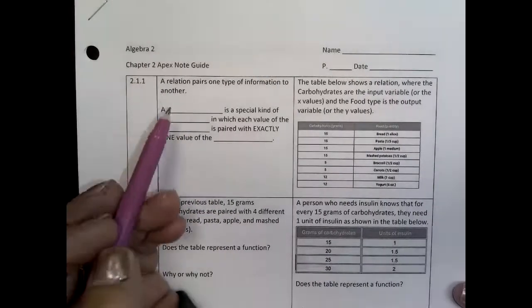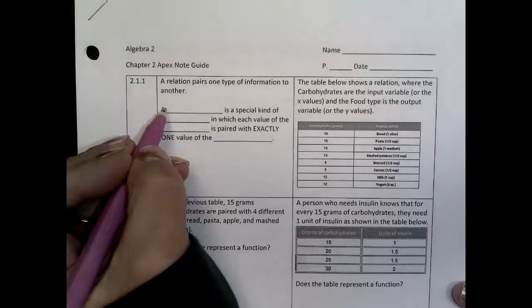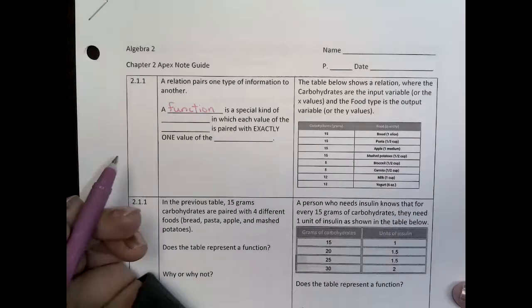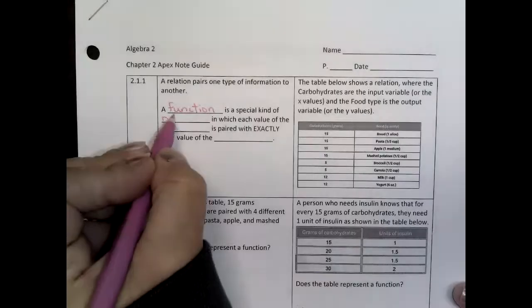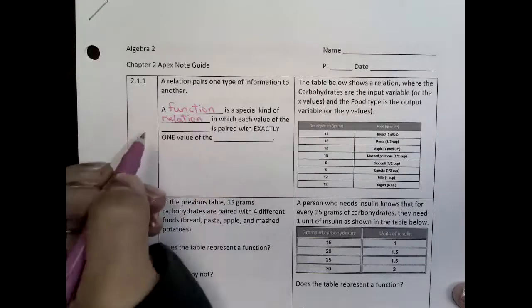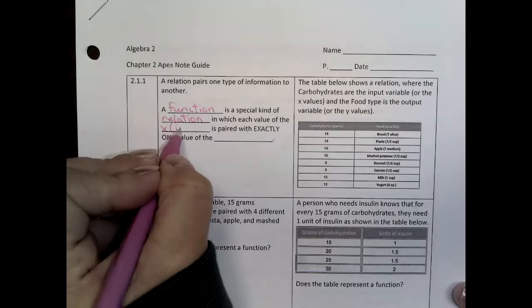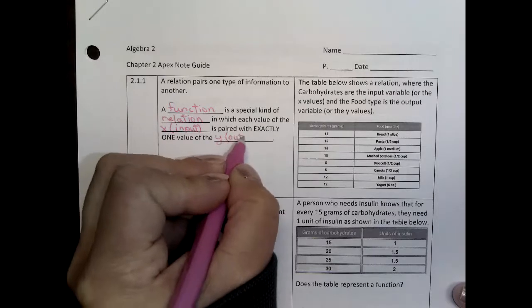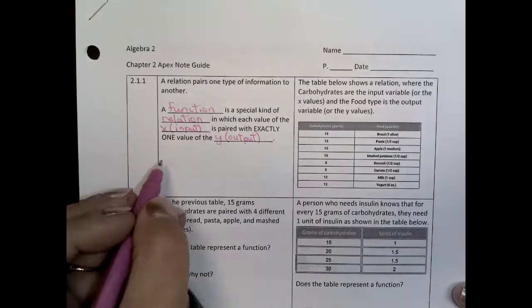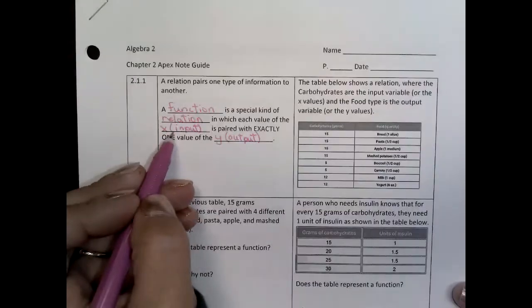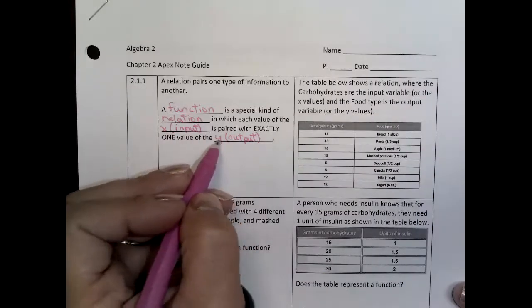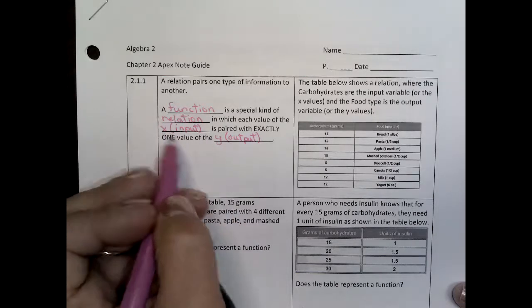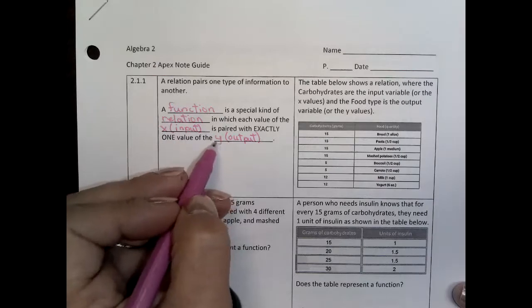So we're going to start by talking about a relation. A relation pairs one type of information to another, but a function is a special kind of relation in which each value of the x, or the input, is paired with exactly one value of the y, which is the output. With a function, you have this value that's going in, and it can only give you one value coming out. So if x is repeated, then it's not going to be a function unless it gives you the exact same y, which we don't really see.